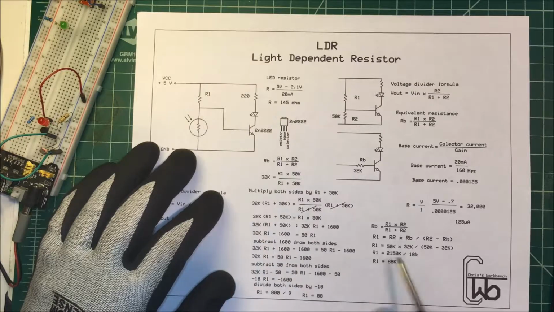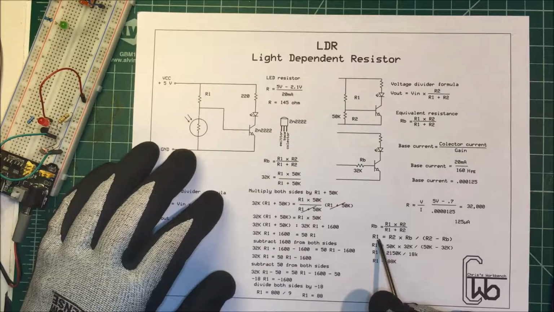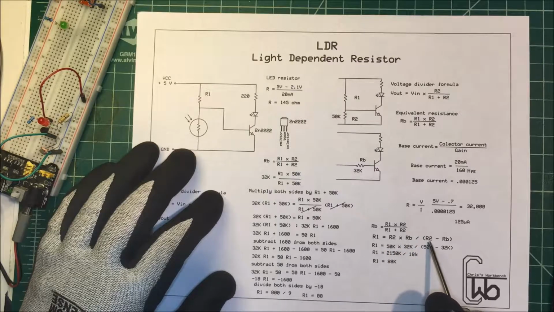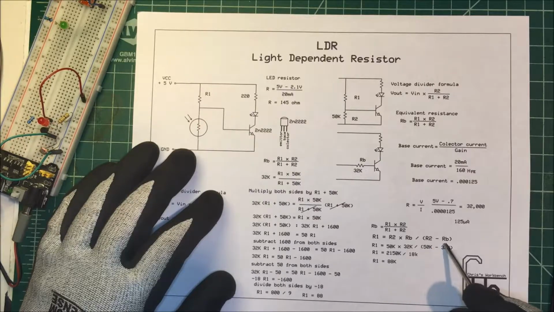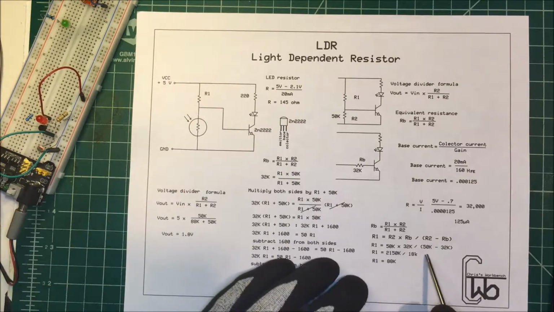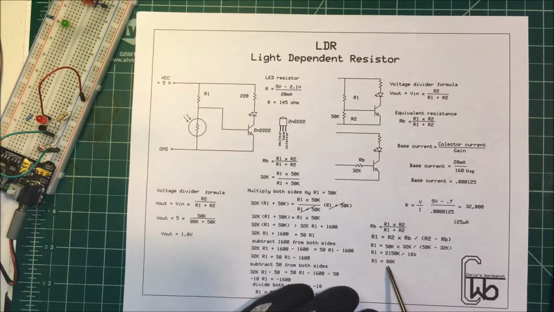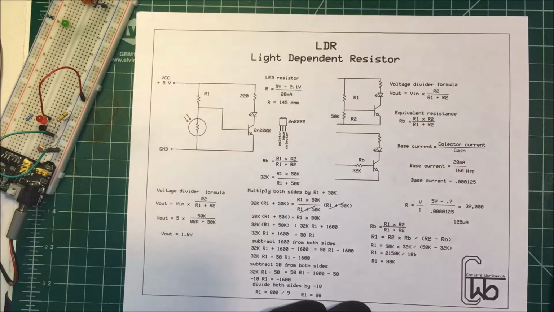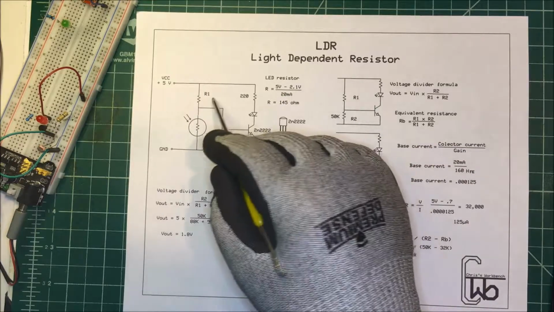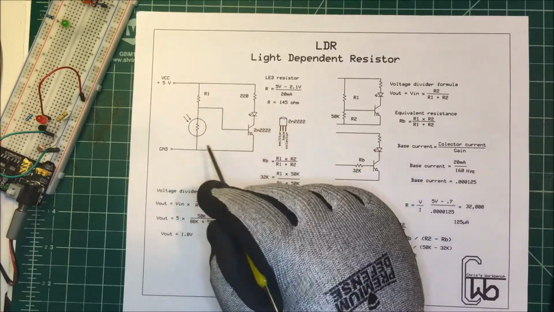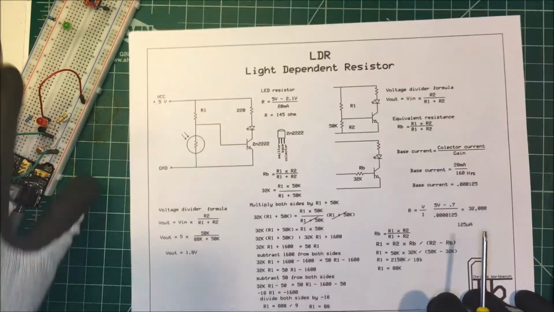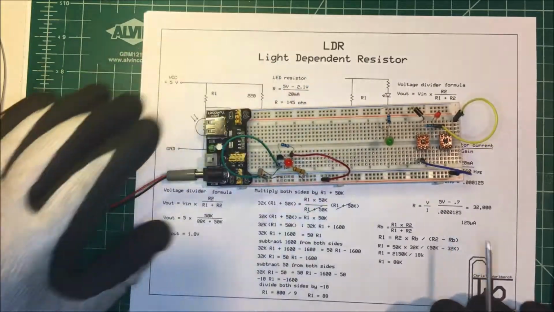But an easy way to do it is this formula here. R1 is equal to R2 times RB, the base, divided by R2 minus RB, and if you calculate that out, it's going to come out to 88K. So this R1 has to be 88K here. Okay, so I'm going to put an 88K resistor up here, and we'll see if this thing can detect a shadow across it there. So here's the unit here.